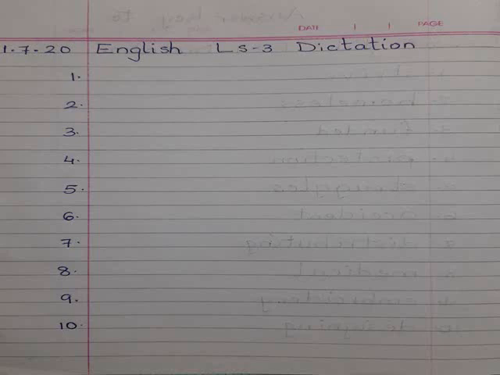Number 5, railway. Number 5, railway. Number 5, railway. Number 6, surface. Number 6, surface.